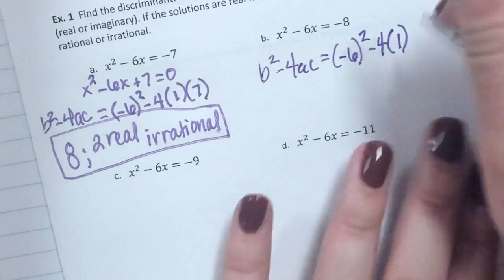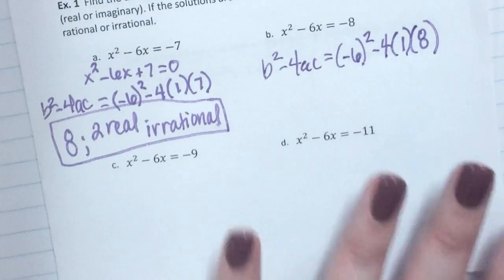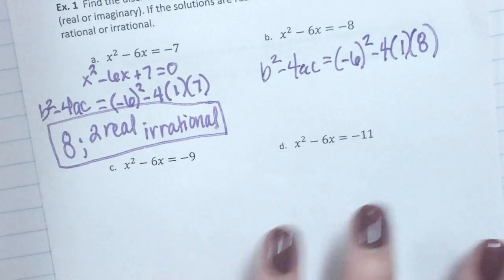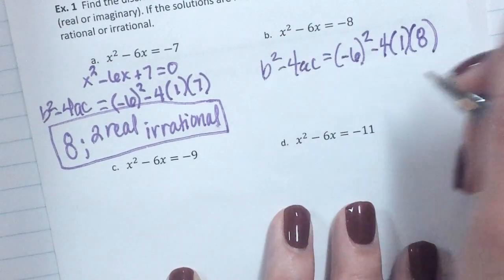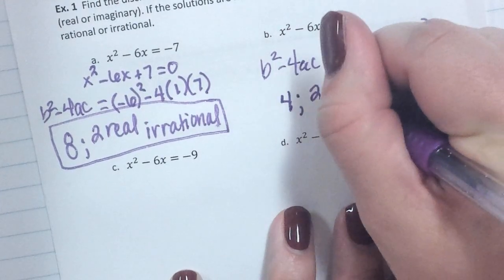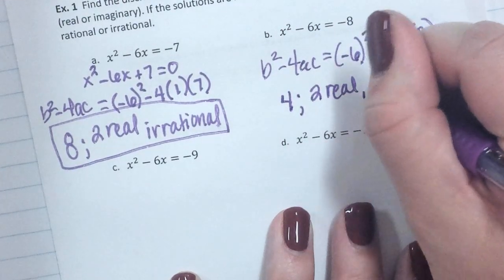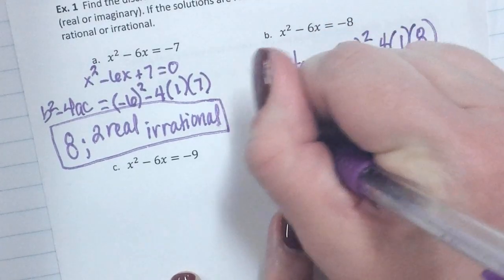Just doing the discriminant, not solving. Yeah, don't solve, don't solve. Don't solve. Oh, you have to just do the 6. Sure.